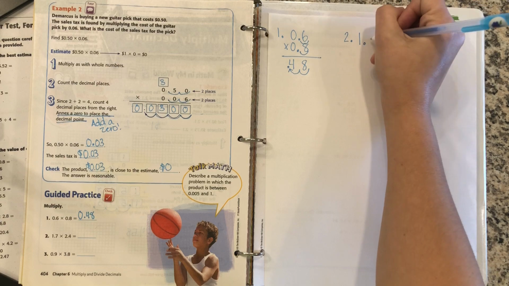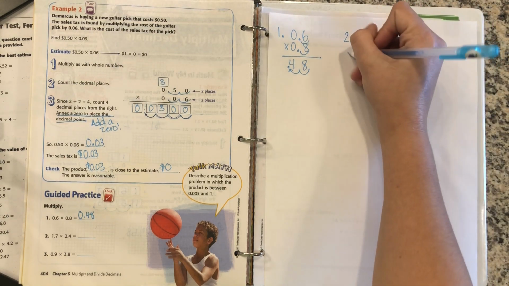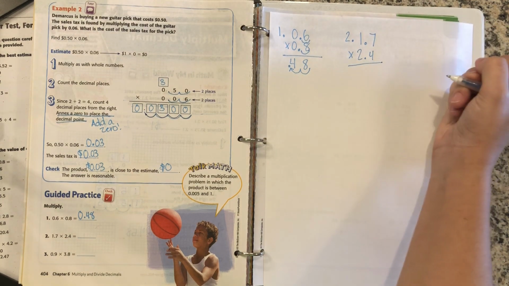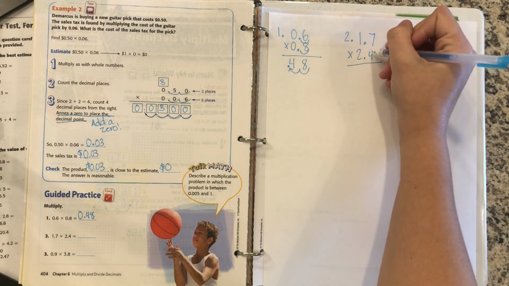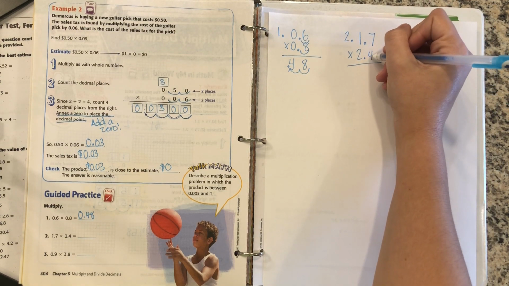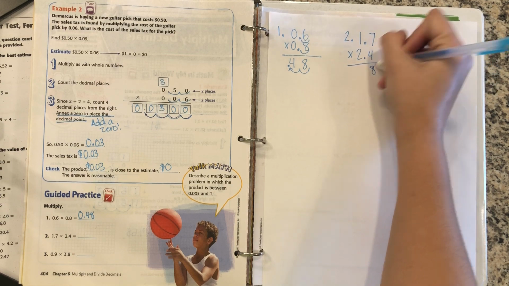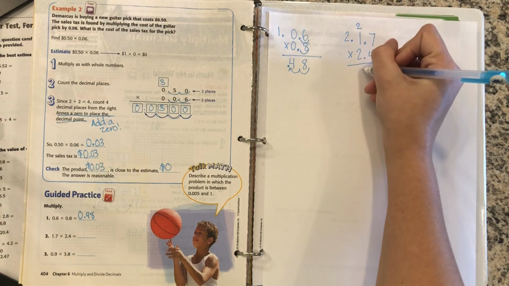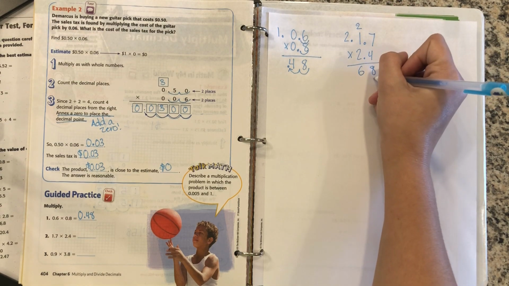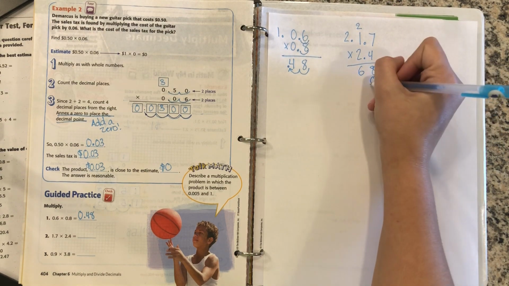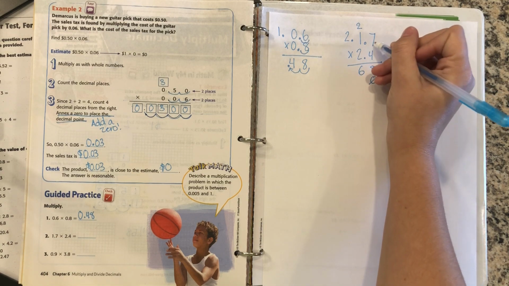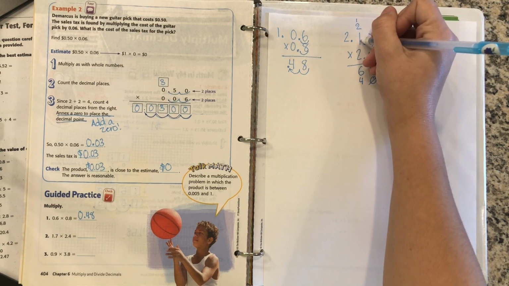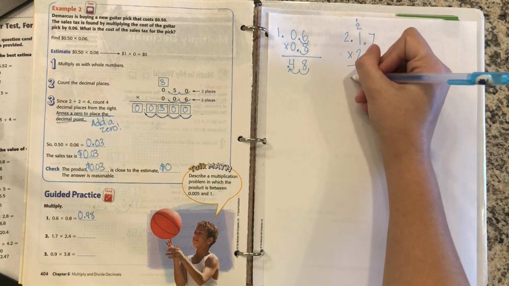Number 2, 1 and 7 hundredths times 2 and 4 hundredths. So I multiplied just like normal. 4 times 7 is 28. 4 times 1 is 4, plus 2 is 6. We add our placeholder. 2 times 7 is 14. 2 times 1 is 2, plus 1 is 3.